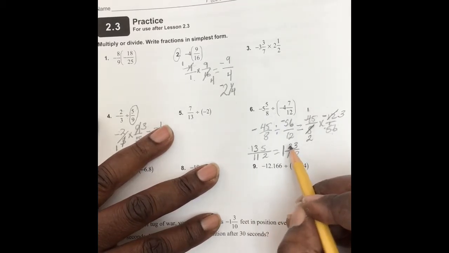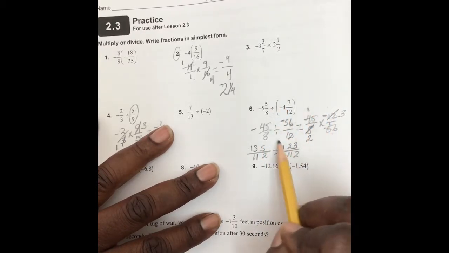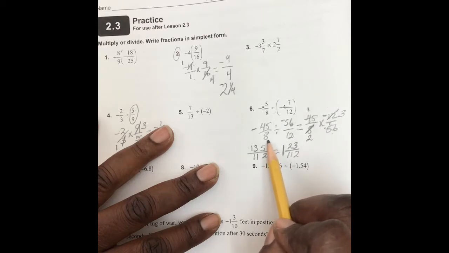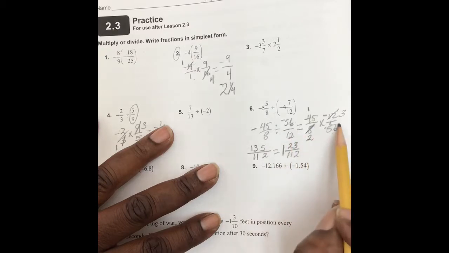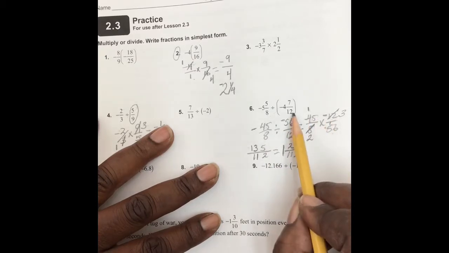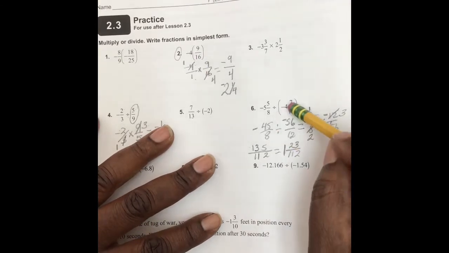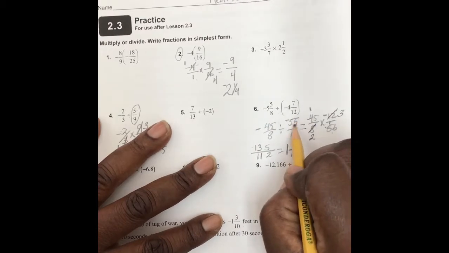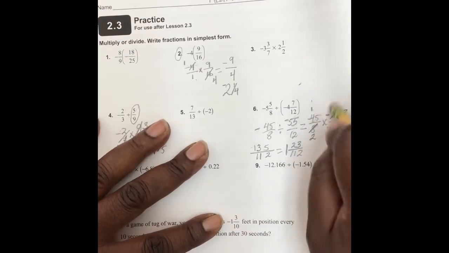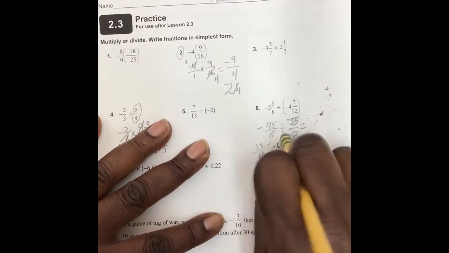Okay? Somehow I think I messed up somewhere, young people. I don't mind admitting it. So let's see, where did I mess up? Here's where I messed up. I said 56 when it should have been 55. Okay. All right. So let's write this right in here.